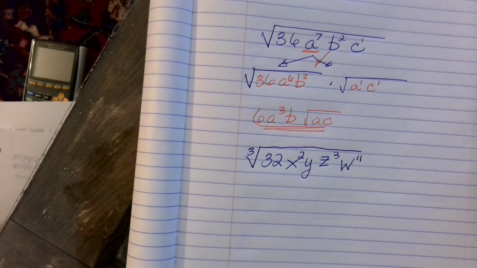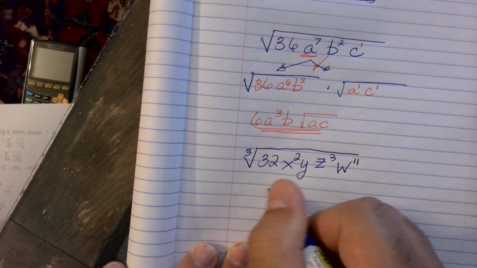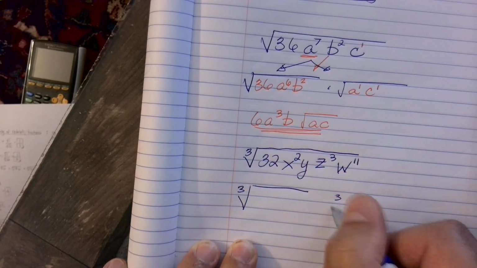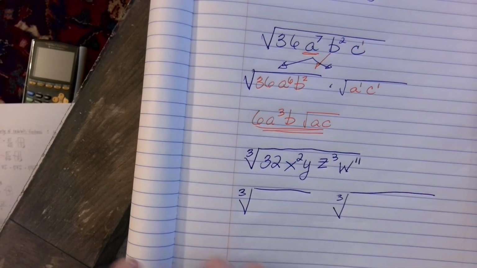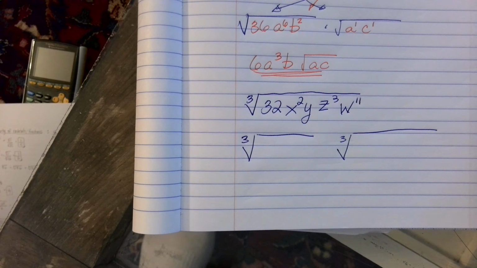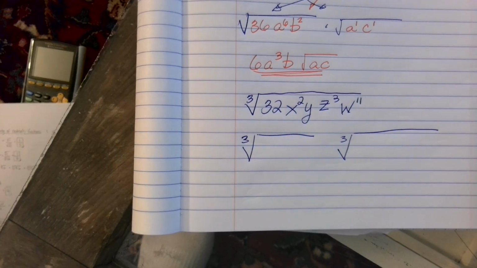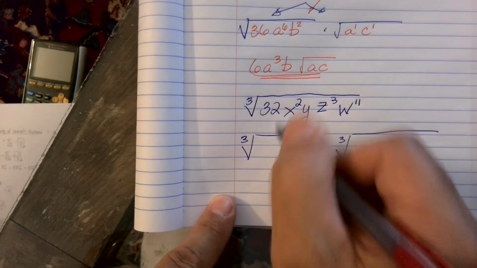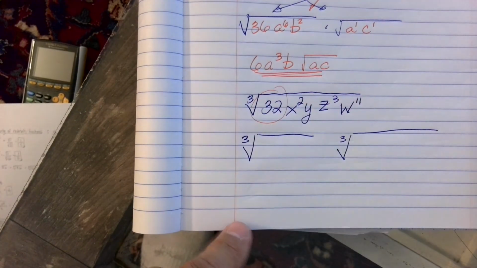We want to break this up. We have to think about our cubes. So it's going to be a cube root. Make sure you put a cube as your index. 32 is not a perfect cube. So what we're going to have to do here is break it up. We got to think about our cubes.